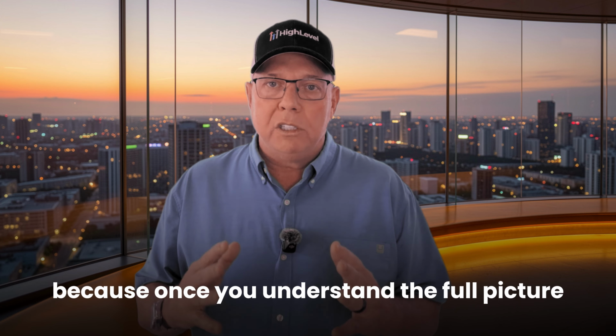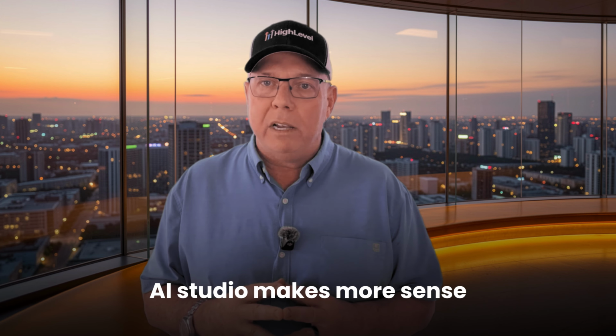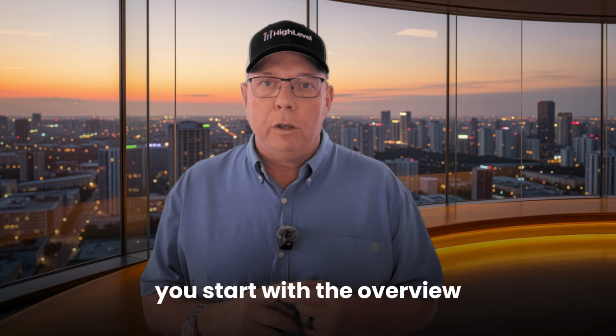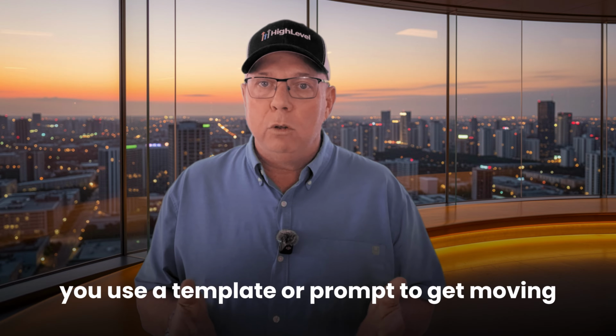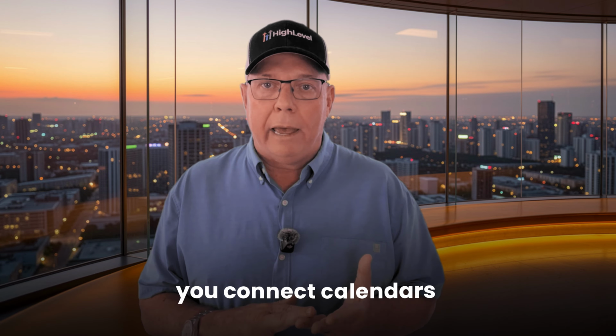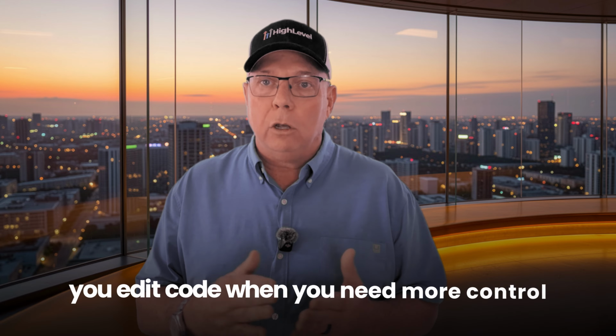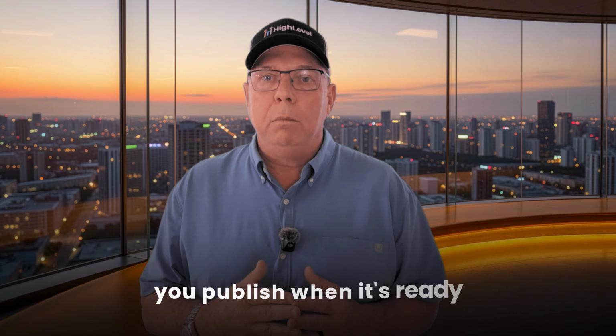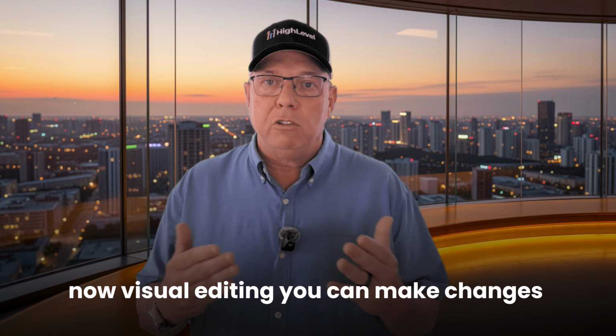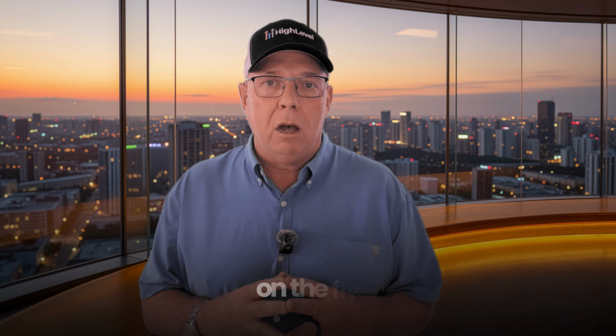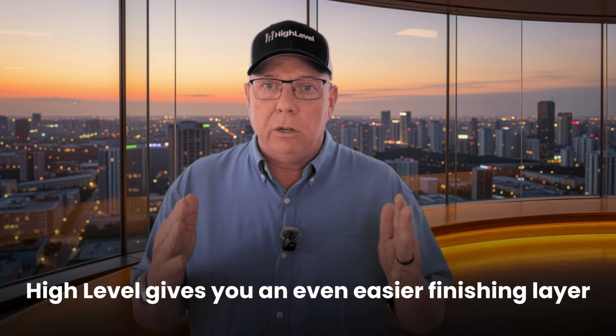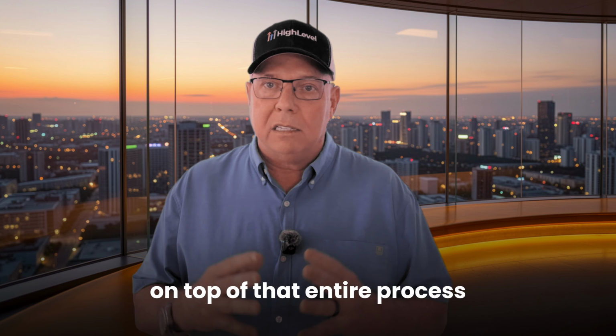Because once you understand the full picture, AI Studio makes more sense. You start with the overview, you use a template or prompt to get moving, you build forms, you connect calendars, you run workflows, you edit code when you need more control, you publish when it's ready, and now visual editing, you can make changes on the fly, super simple. HighLevel gives you an even easier finishing layer on top of that entire process.